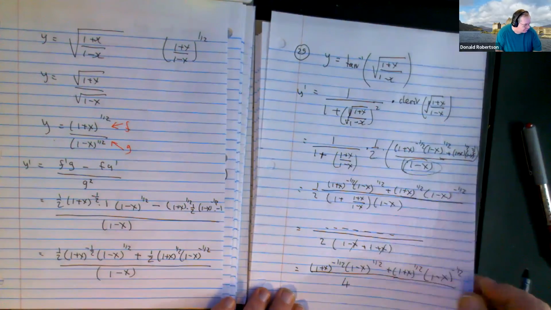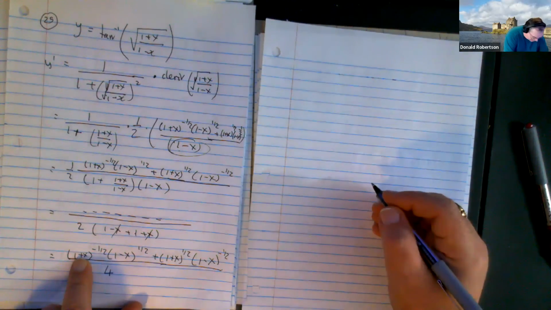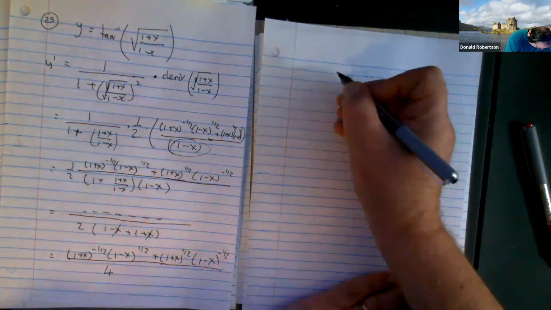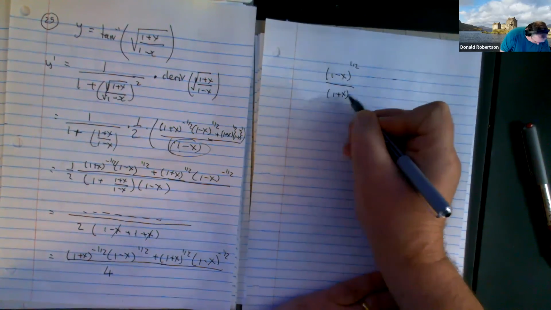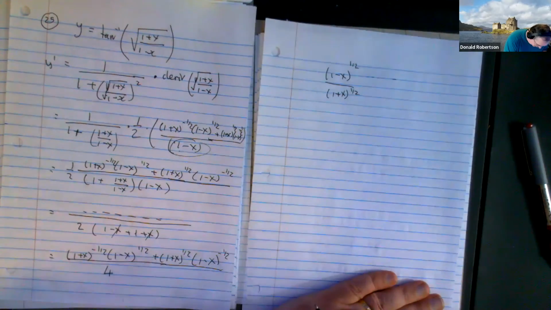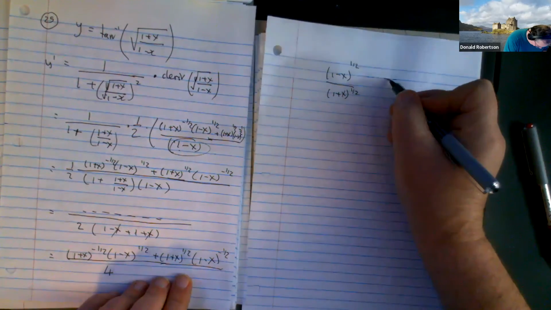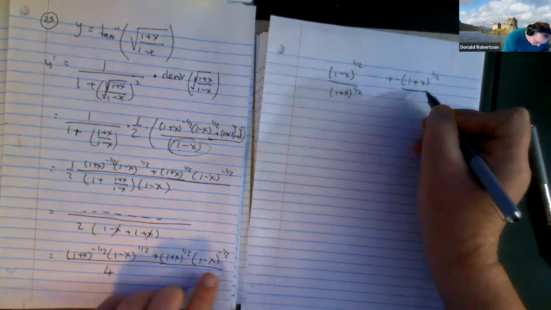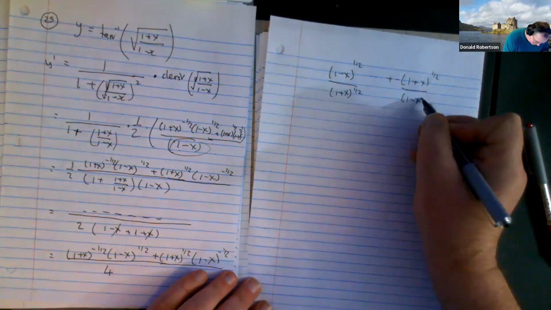Right, we're 2 lines away. We've got to be quick. This combination here can be written as 1 minus x to the positive a half and a 1 plus x downstairs. The second fraction can become 1 plus x to the half, and the negative power can be 1 minus x to the half.